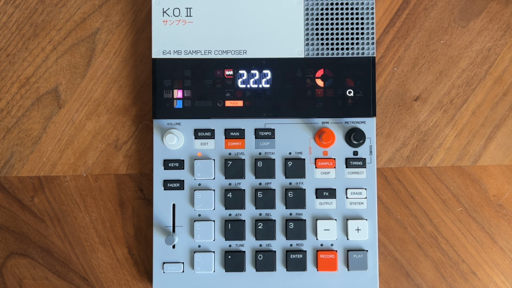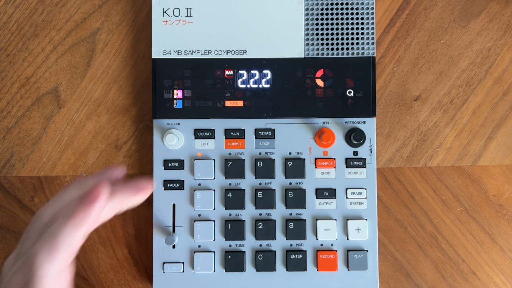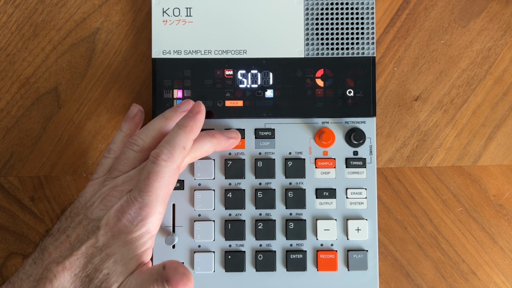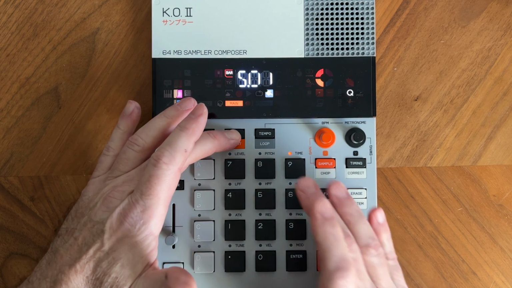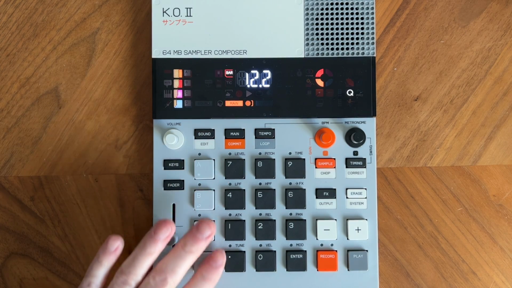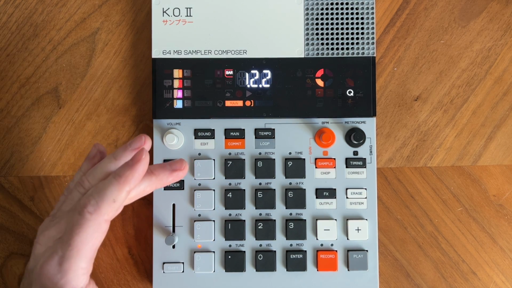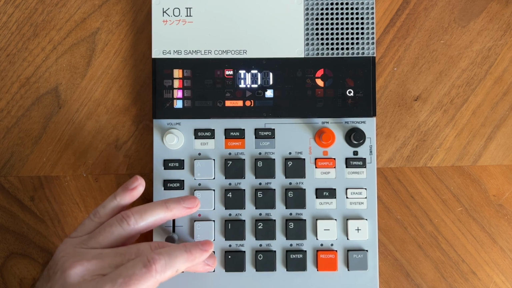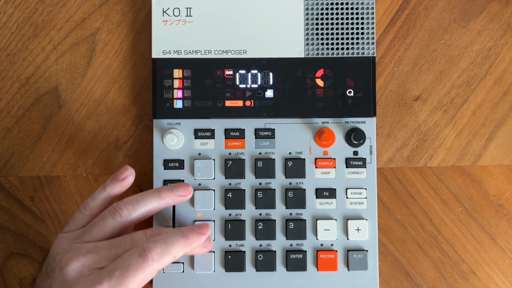Step one would be to pick one of the 9 projects. If you hold down main, you can tell which project you're in because it'll be flashing. You can change a project by long holding main plus a pad number. And so when you hit play, you're playing these 4 patterns. If I hold these down, I see the 4 patterns that will play simultaneously: A1, B1, C1, and D1.